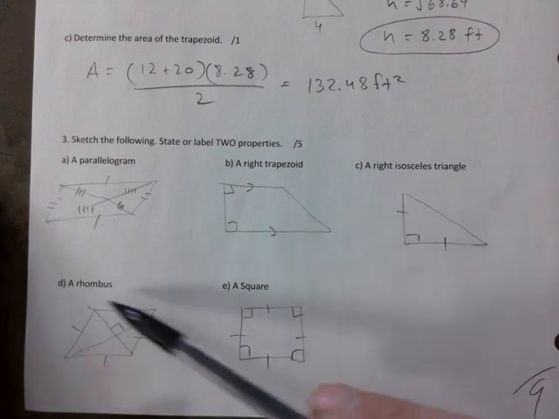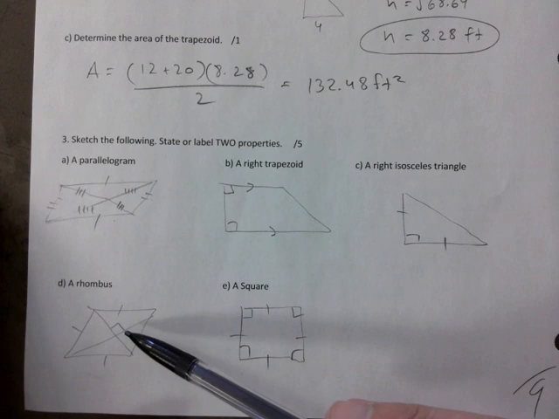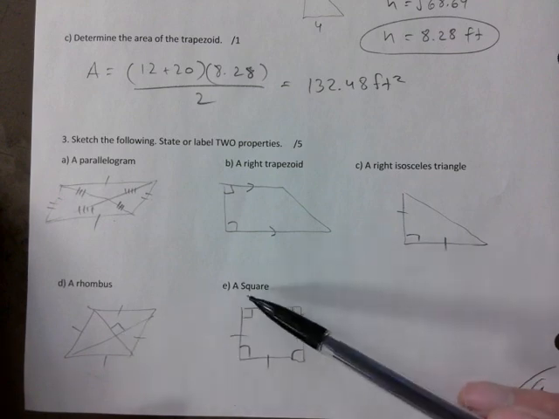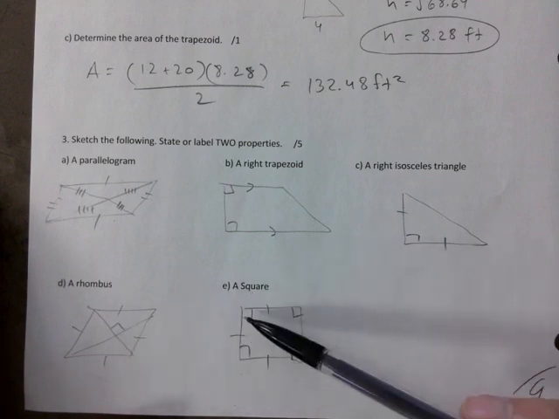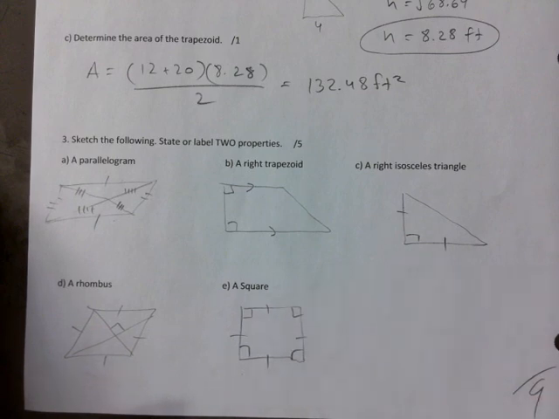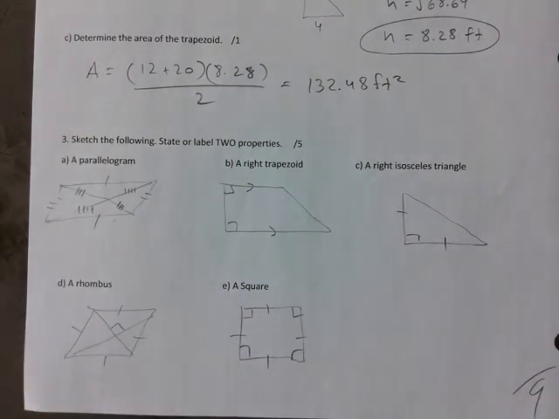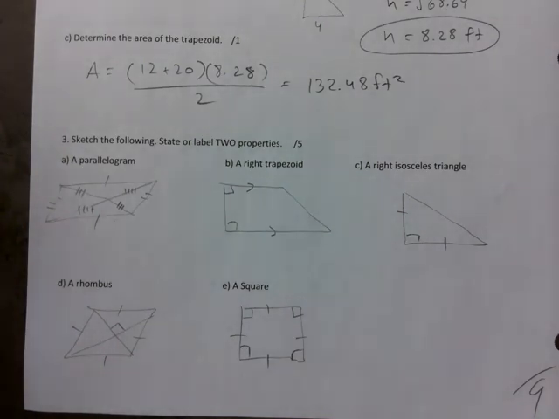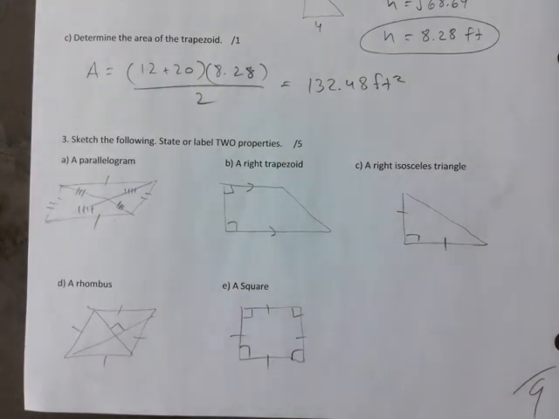Rhombus, all four sides are the same. The diagonals meet at a 90. A square, all four sides are the same. The corners are 90. Yeah. Today, for this particular, we'll just go 0.5. So this page is worth 9. The front is 8. So that gives us 17 in total.